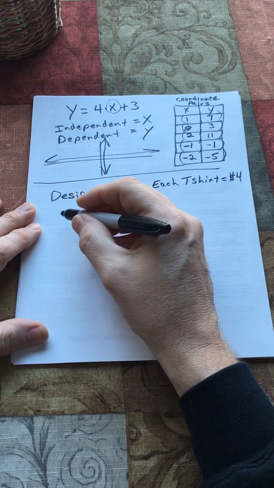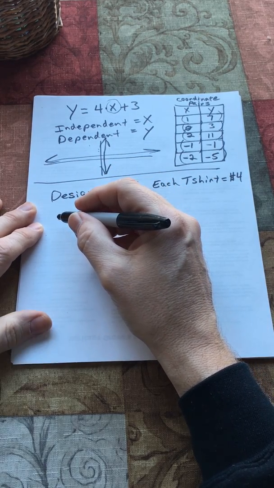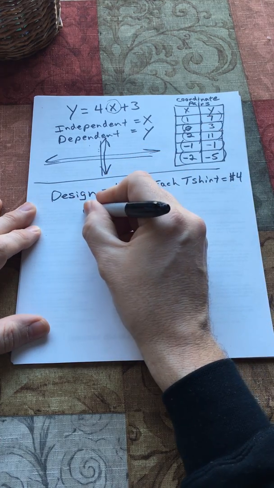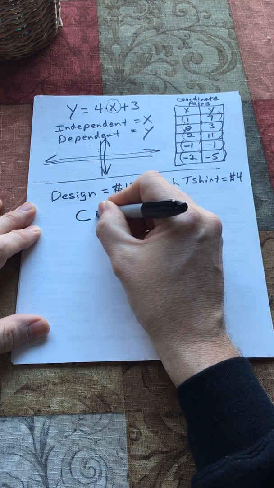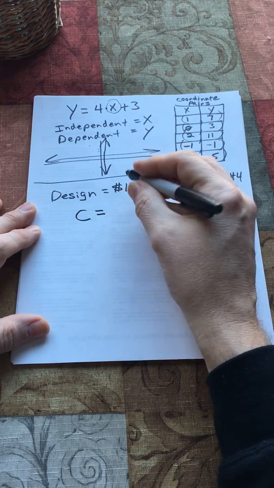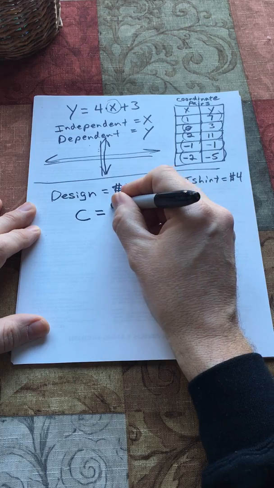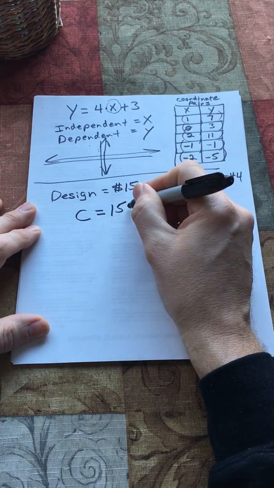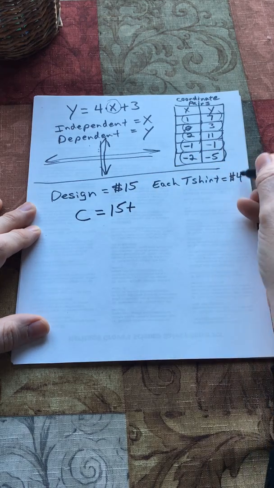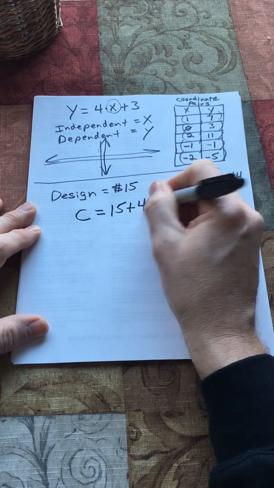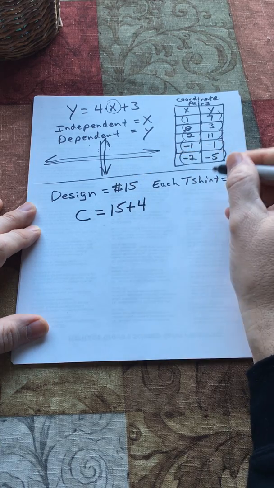Well, we'll see. So what kind of an equation would this look like? Well, I'm going to use C for cost. That's our total cost. That's what the whole bill is going to be. We're going to have to pay that $15, aren't we? We got it, no matter what. We got to pay that $15. Plus, for each t-shirt, we got to pay $4. Okay, and there's a variable involved, right?